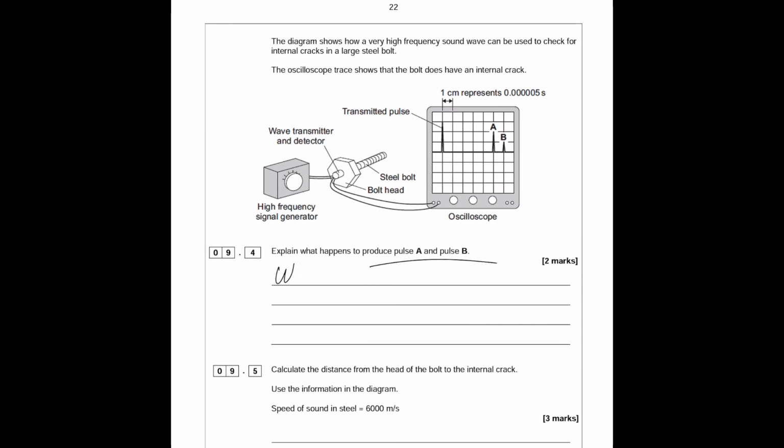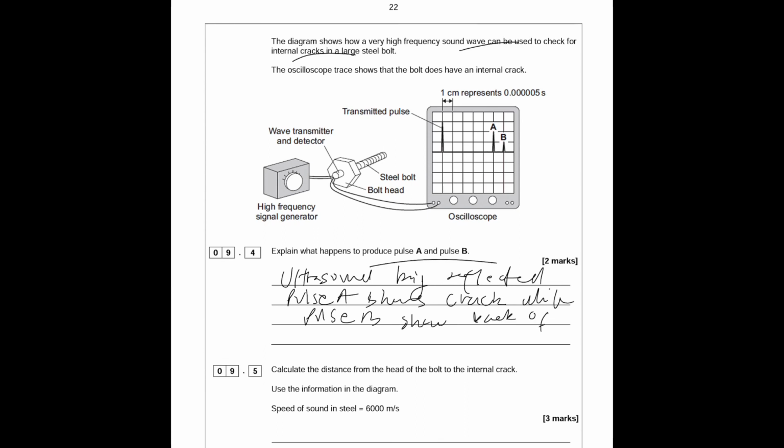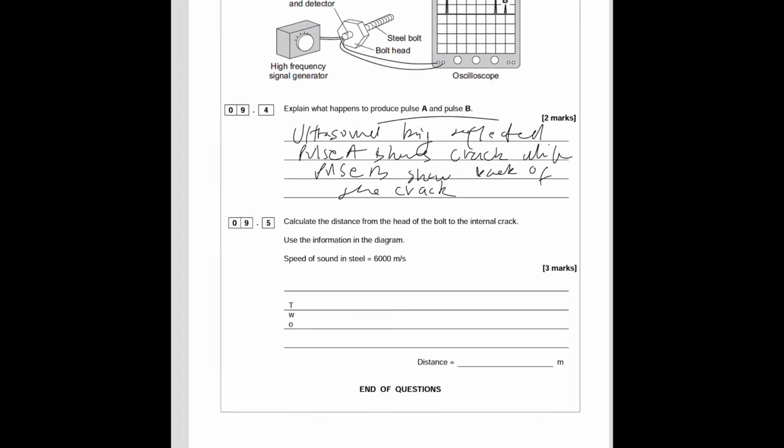Now explain what happens to produce pulse A and pulse B. So first of all, the diagram shows a high frequency wave used to check internal cracks. This should tell us that this is an ultrasound wave. The ultrasound is being reflected, right? And pulse A shows the crack, while pulse B shows the back of the block. Okay, so pulse A is the crack, while pulse B indicates the back of the block.